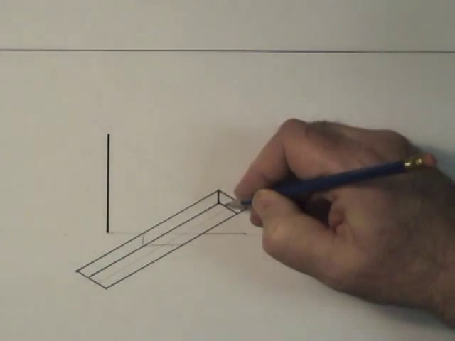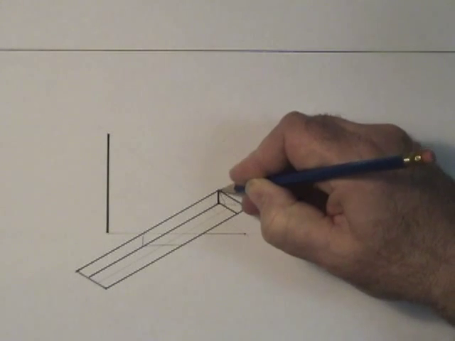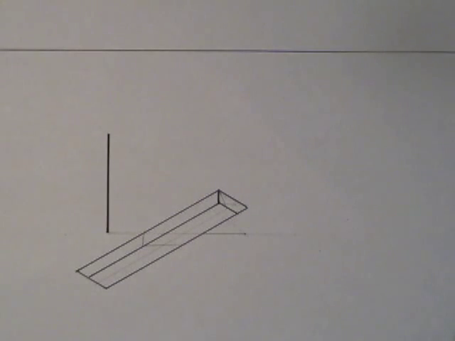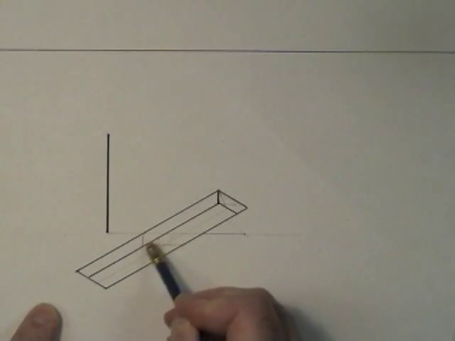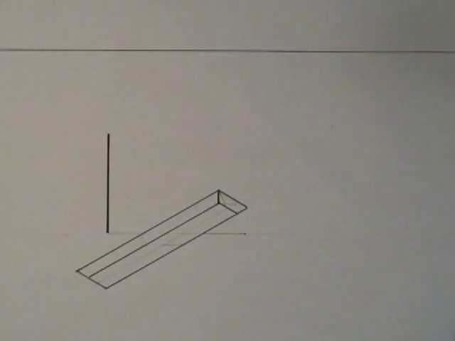And like in the box, we know it's going to go between that top corner and where it hits the bottom. Therefore, you won't see this part of the shadow. Your shadow will end up looking like this.